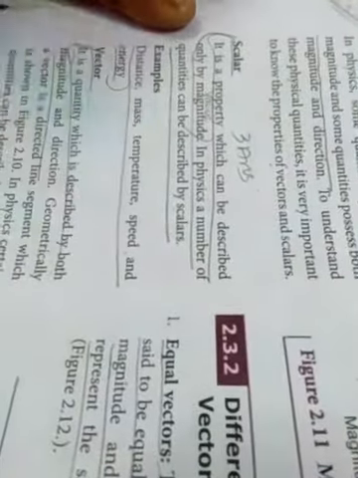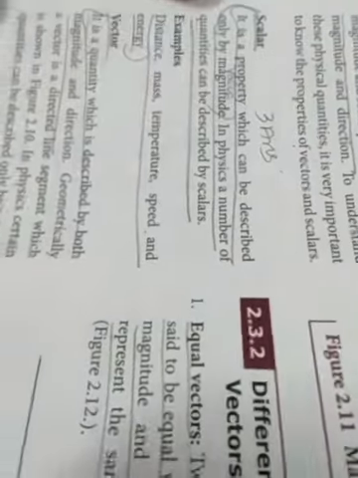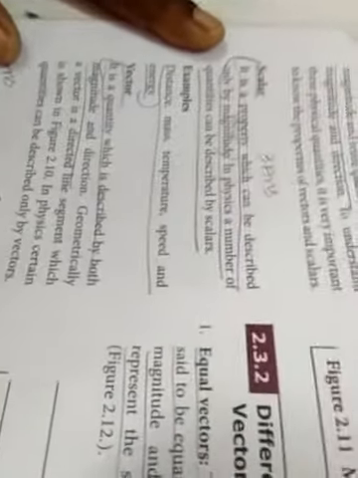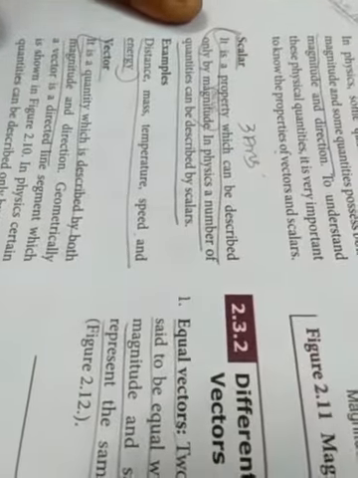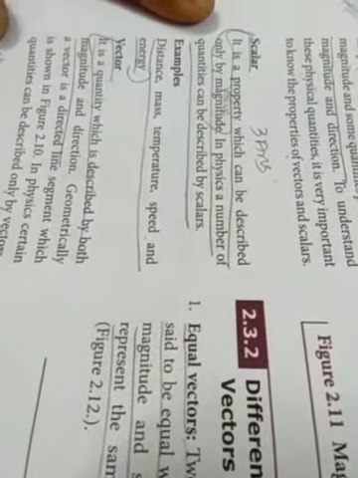We define a scalar as a physical quantity with magnitude only. It is a property which can be described only by magnitude. In physics, a number of quantities can be described by scalars, that is, only by magnitude.